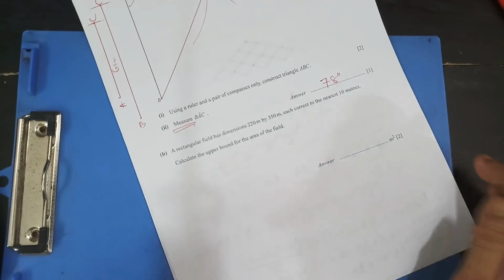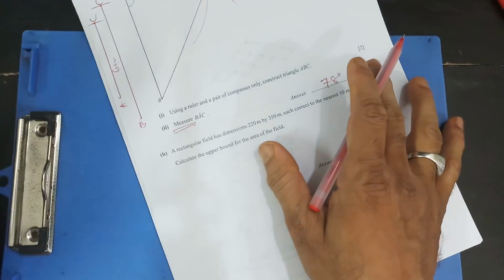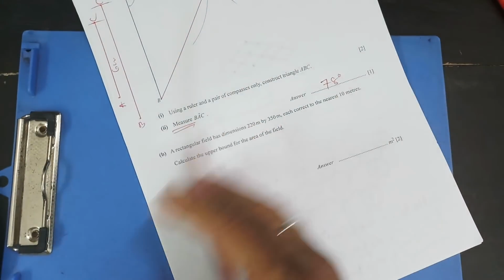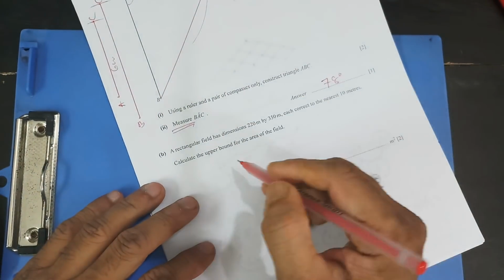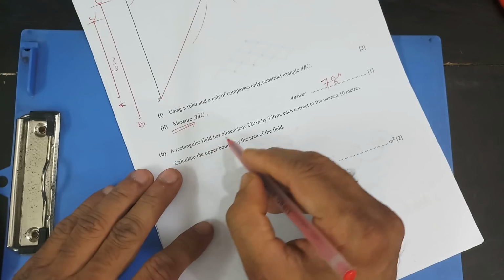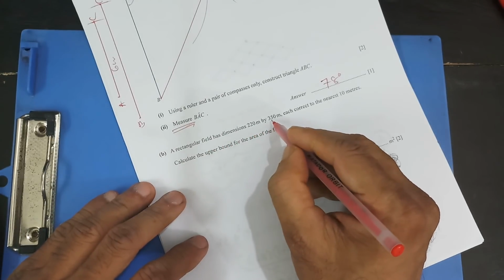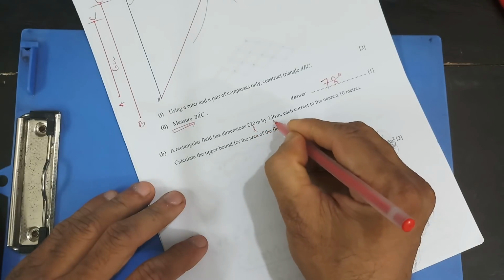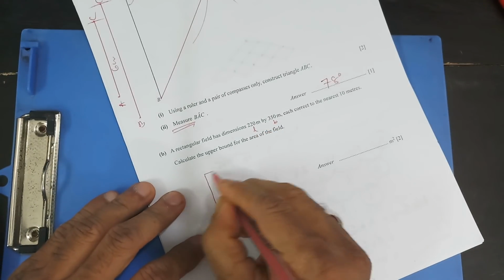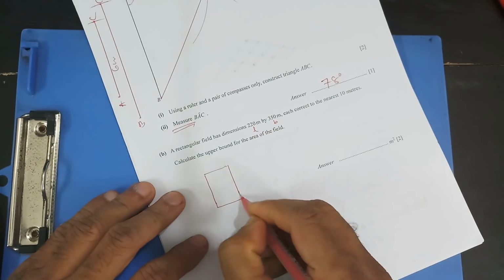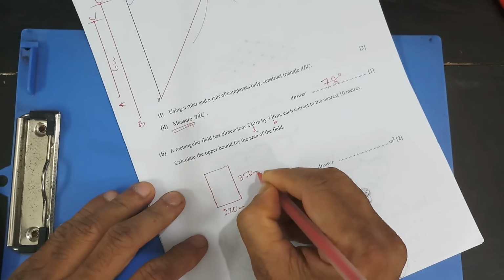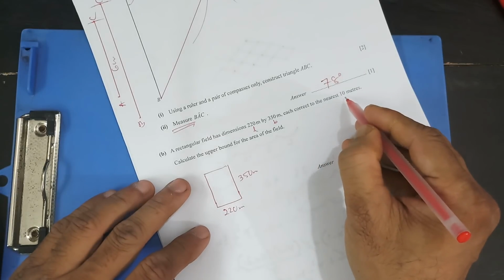I got that. Okay, if it says calculate, then I wouldn't have done this one. I would have used the formula to find this thing. Okay, the rectangular field has dimension 220 by 350. So this is length, this is breadth. So let me write down that, just sketch that. It's going to be 220 meter and this is 350 meter, each correct to the nearest 10 meter.